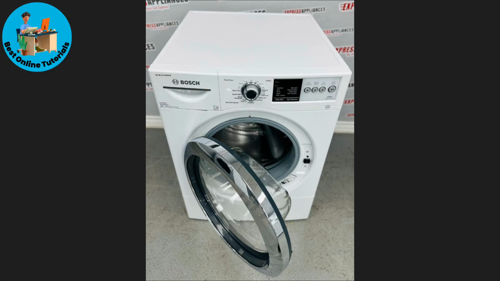Another thing is power interruption during your startup. So if you are constantly having power outages or power issues, please do not run your washing machine as this could affect other internal components. And also, rarely it could be the wiring that's having issues on the door lock. So most likely the wiring of the door lock could be having issues. So please take note of that.